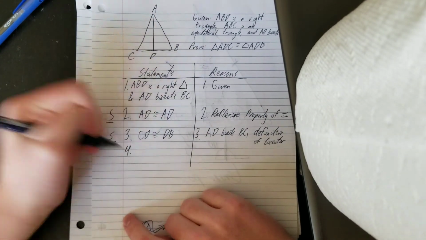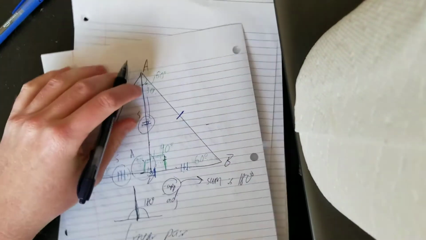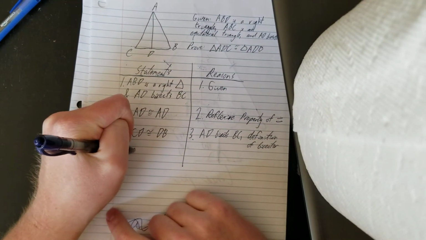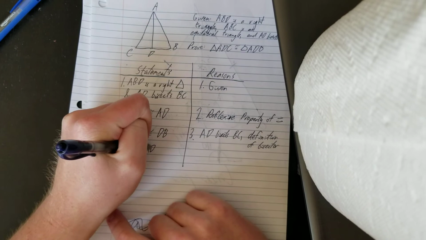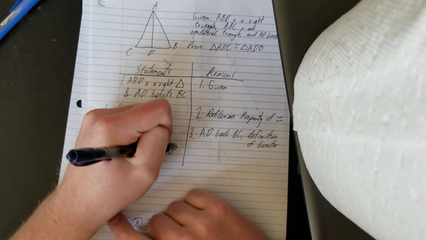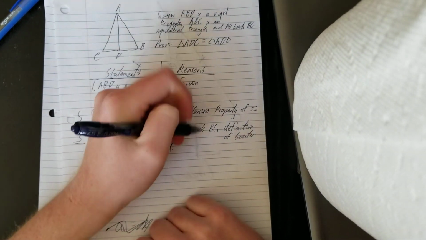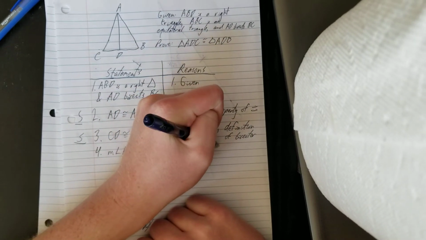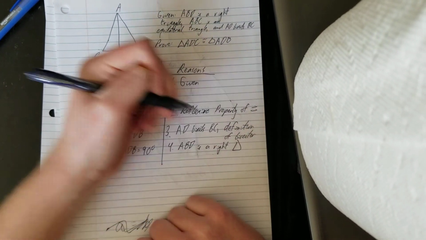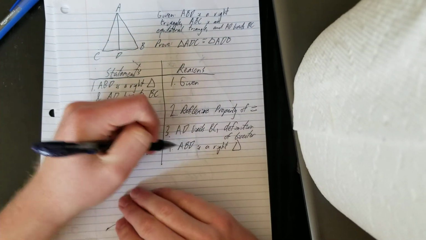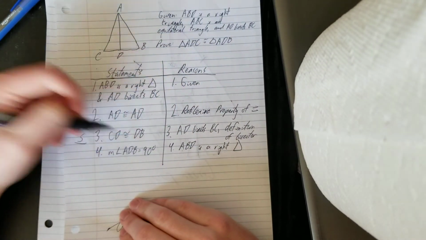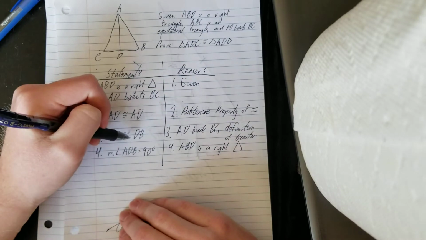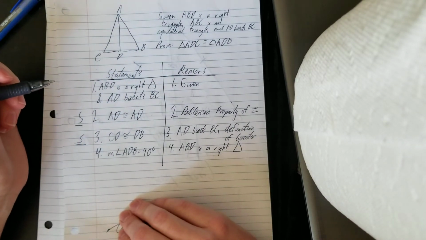Now all I need is the A. Now I can say that ADB is 90 degrees. So the measure of angle ADB is equal to 90 degrees because ABD is a right triangle. I want you to be careful here. Because you see, I have ABD and ADB. Well, how do I know which one is which?